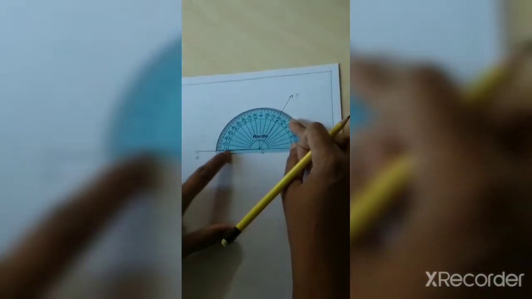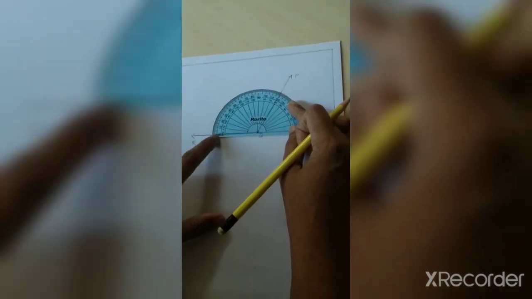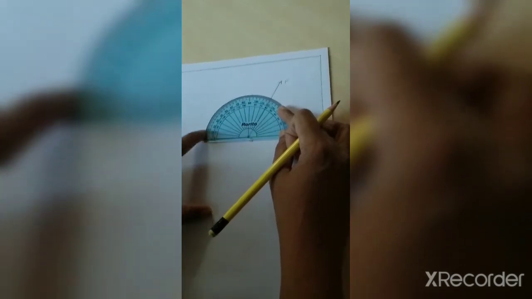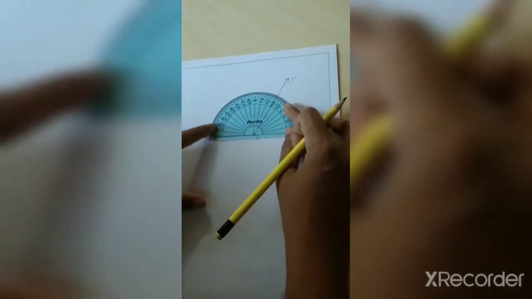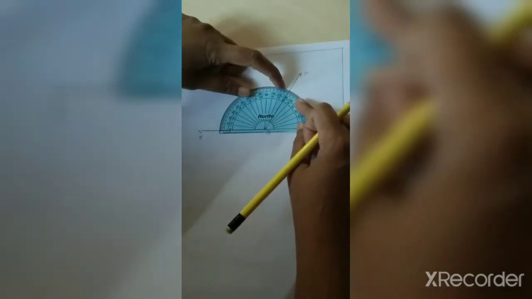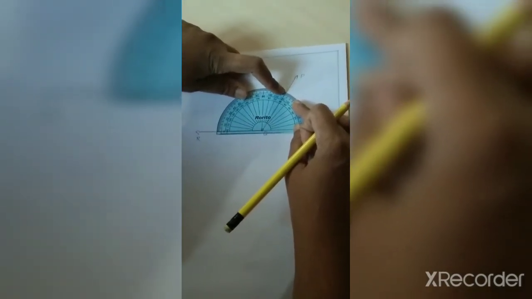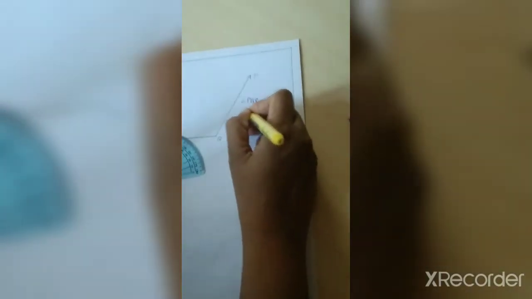The straight edge is here, so from this 0 we have to see: 0, 10, 20, and this is 90, 100, 110, 120. This line is on 120. So angle PQR is equal to 120 degree, or angle RQP is equal to 120 degree.